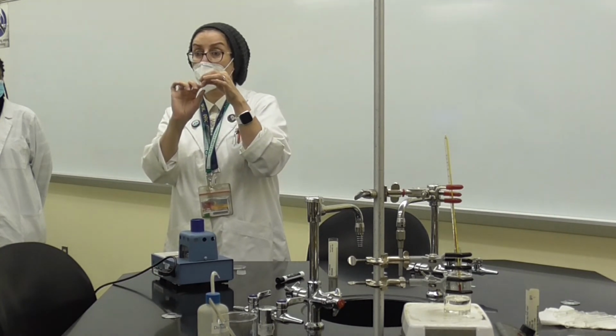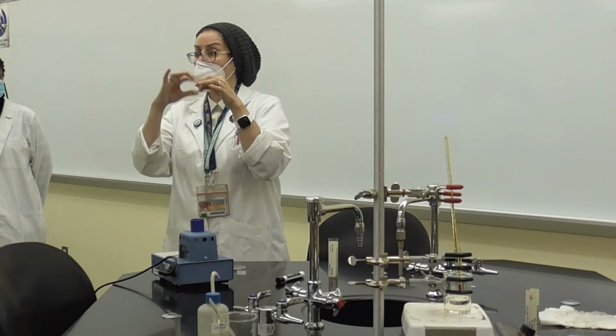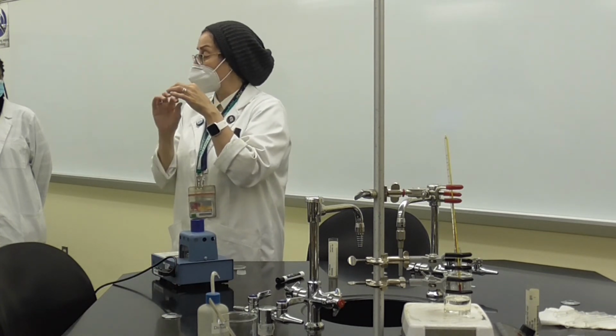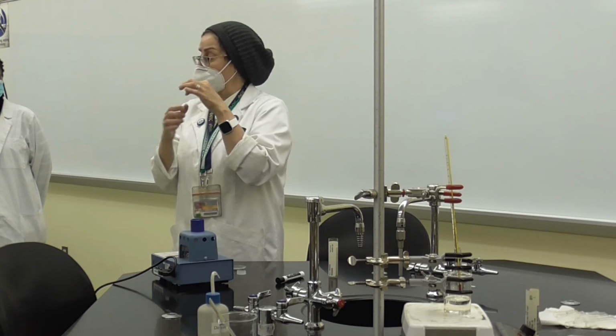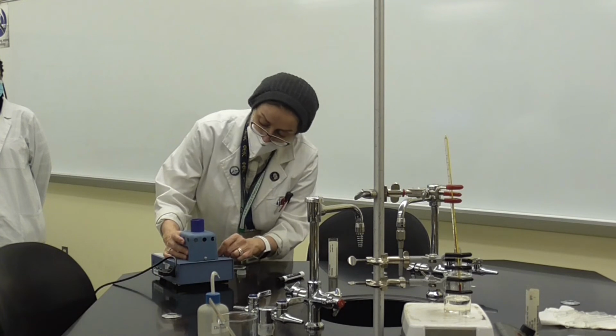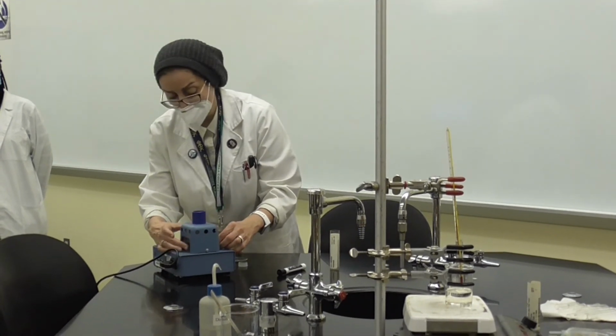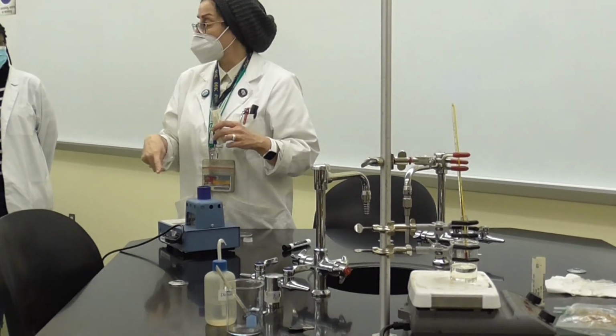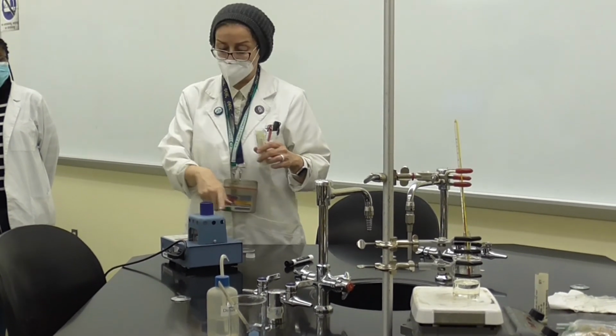You don't want it too high. In other words, you don't pack it with more than 1 or 2 millimeters of the powder. And then we are going to insert it here. There are 2 compartments, so you can prepare 2 capillary tubes and read them at a time.